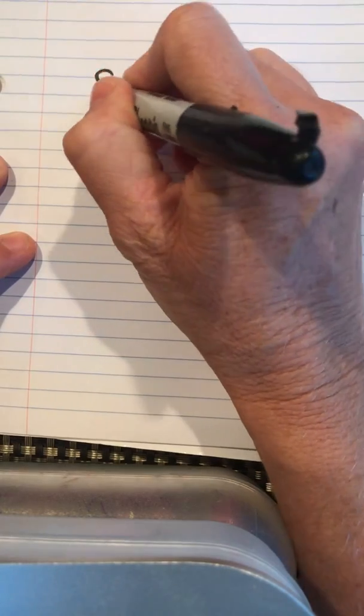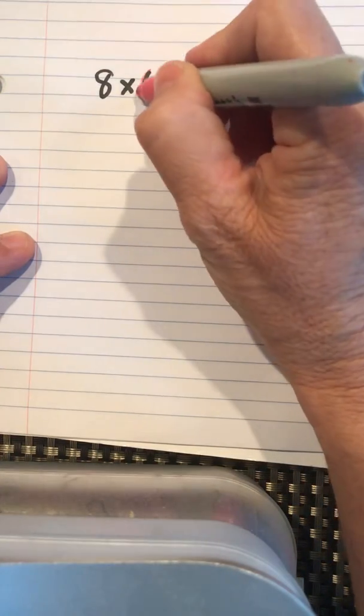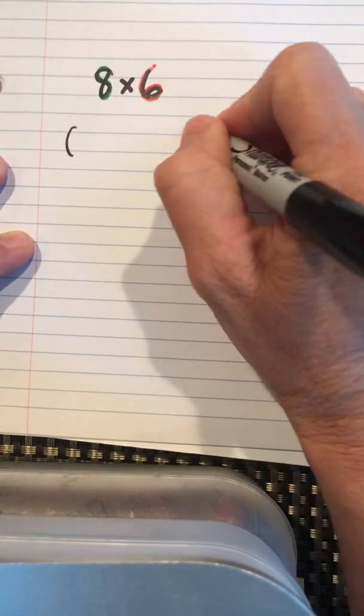Now 8 groups of 6 is a big number to try to work out in your head if you don't already have it memorized. So use a piece of paper and write down 8 groups of 6. Choose one of the factors to stay the same. My suggestion is the 6. Keep the 6 the same. Break down the 8. So make your parentheses.